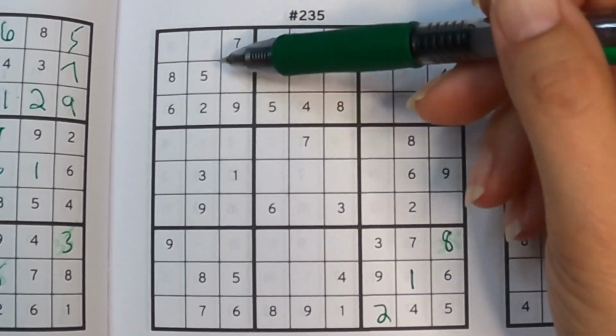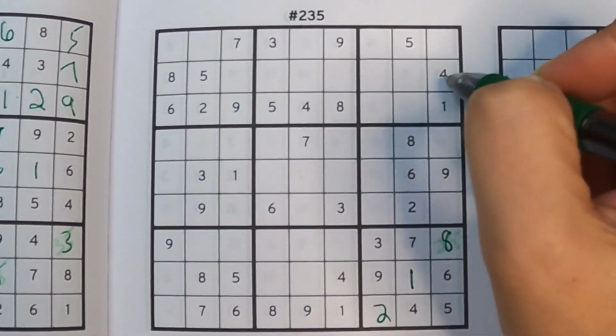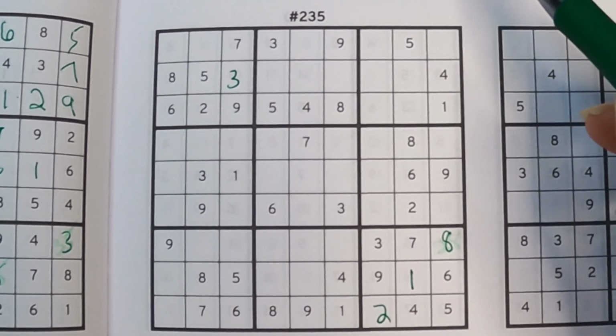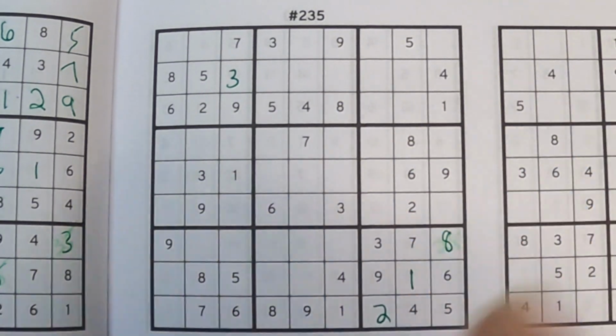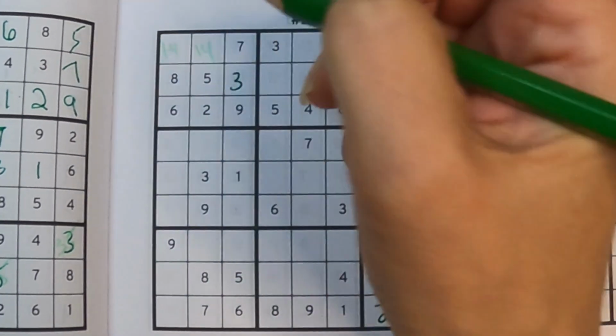For this box, we're missing 1, 3, and 4. We've got a 1 here and a 4 here, so this is our 3. I don't see any other help. So 1, 4, 1, 4.